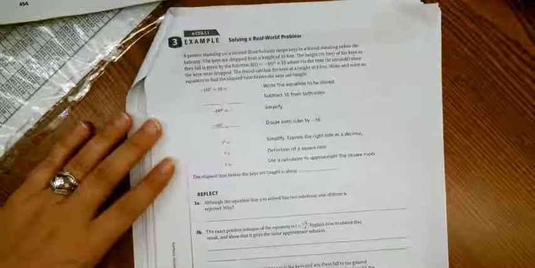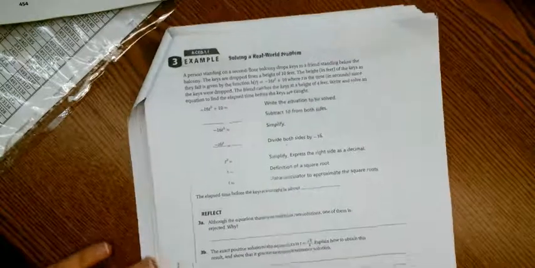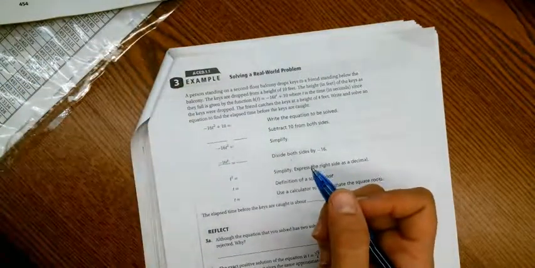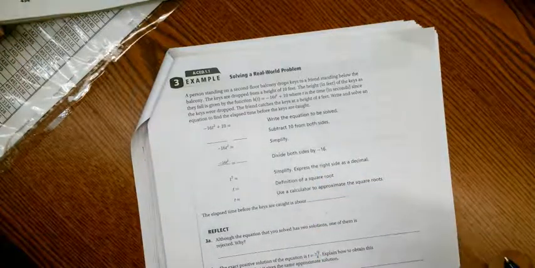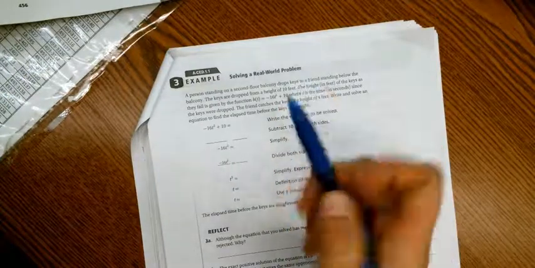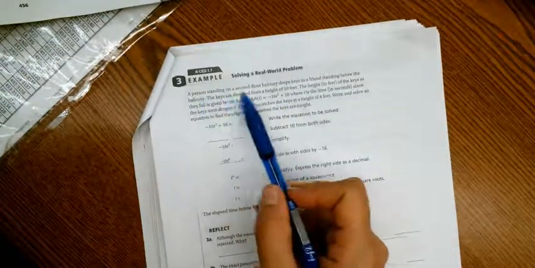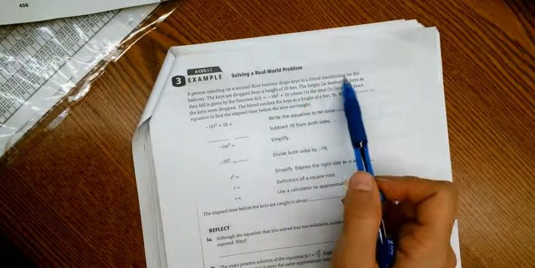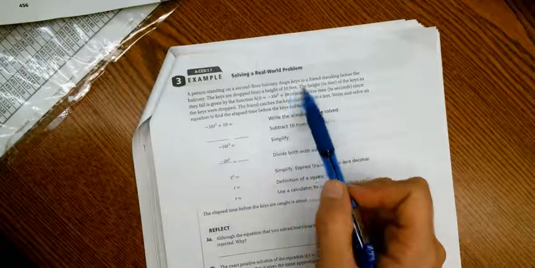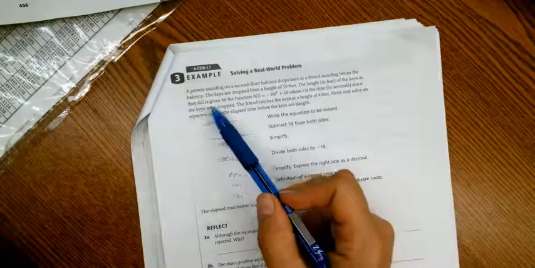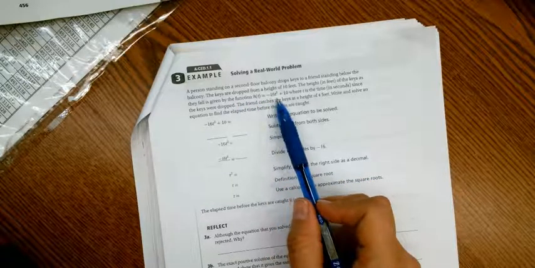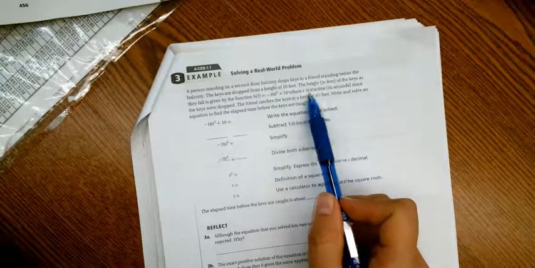All right. On this next one, write the equation to be solved. So we are going to read this. A person standing on the second floor balcony drops a key to a friend standing below the balcony. The keys are dropped from a height of 10 feet. The height in feet of the keys as they fall is given by the equation h of t equals negative 16t squared plus 10, where t is the time in seconds since the keys were dropped.